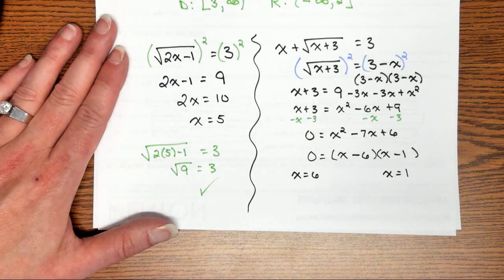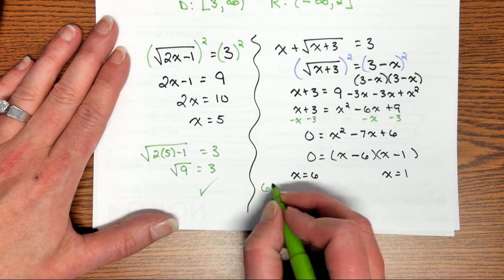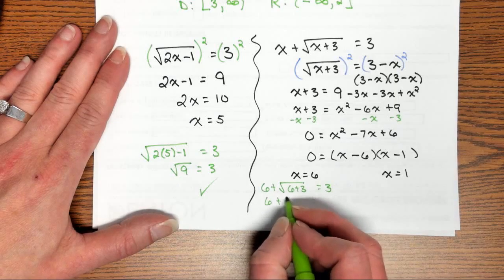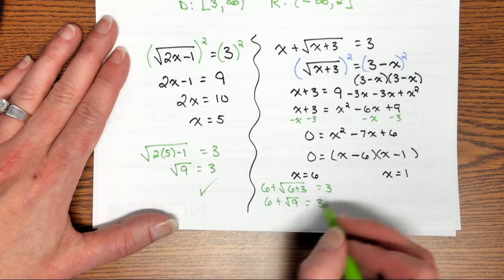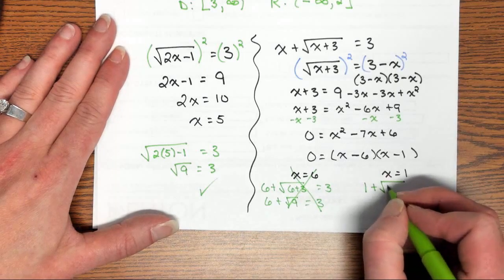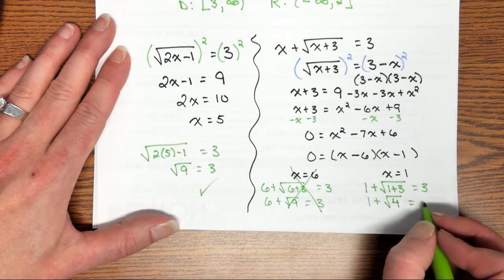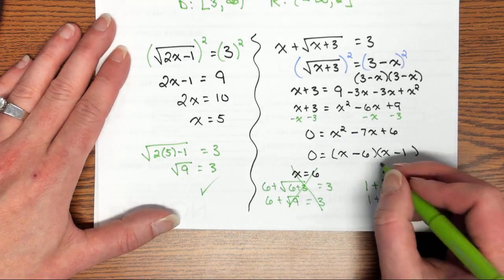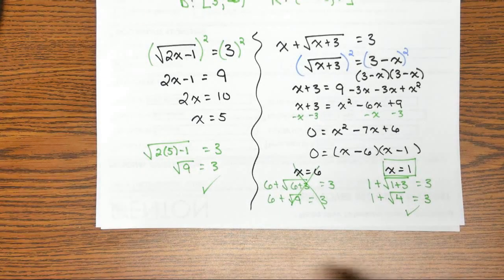We have to check our answers here. Remember, there are extraneous solutions. So if we plug 6 back into the original, 6 plus the square root of 6 plus 3. So that's 6 plus the square root of 9. That doesn't work. That's 6 plus 3. That's 9. What about the 1? One plus the square root of 4. Well, that's 2. So 1 plus 2 is 3. That works. So this one does have a good solution. Now, I think you're ready for your quiz.